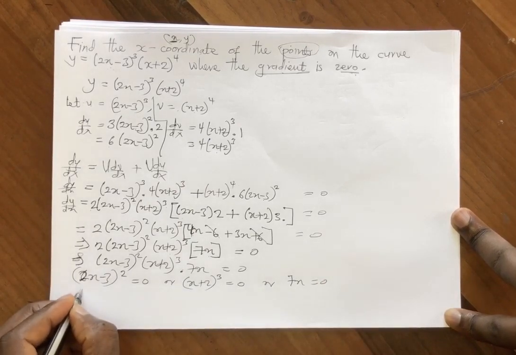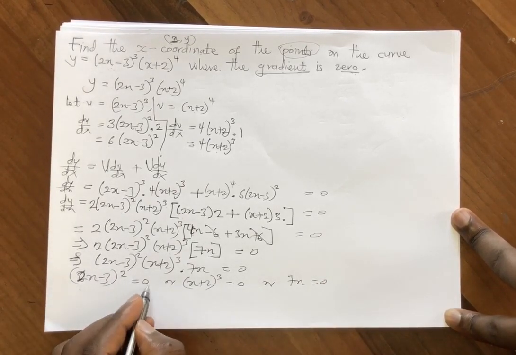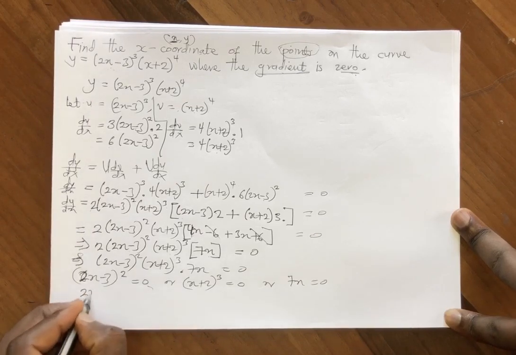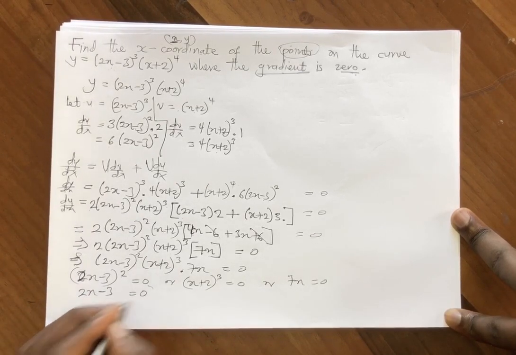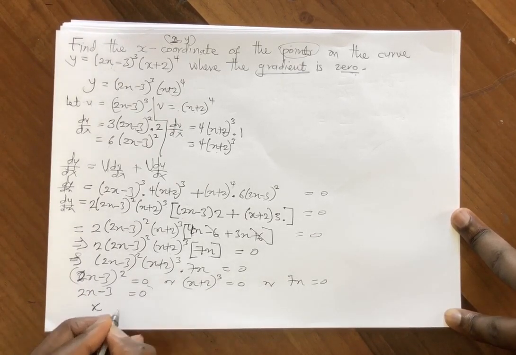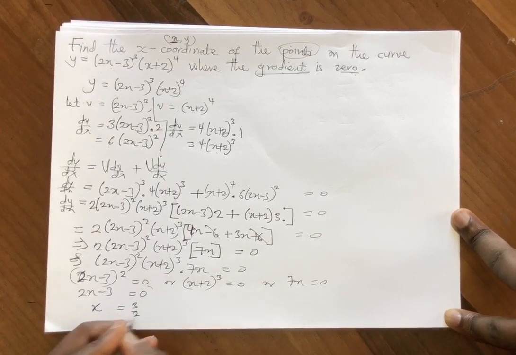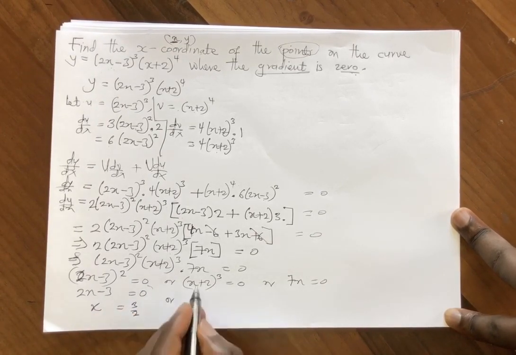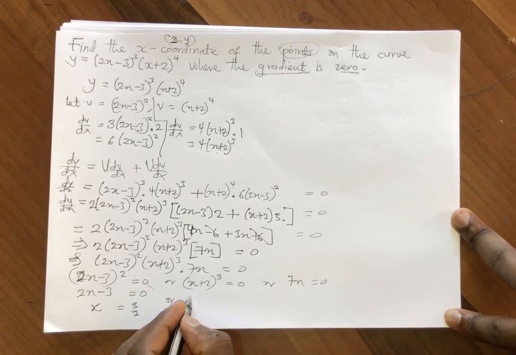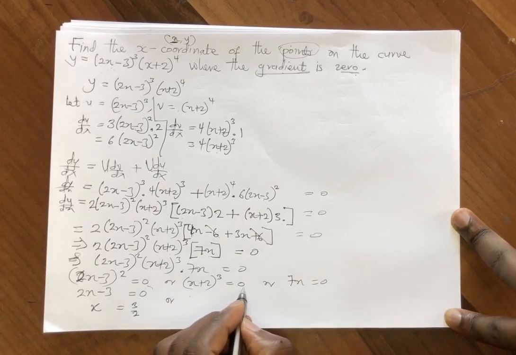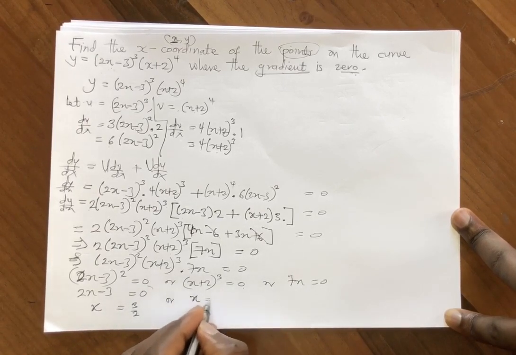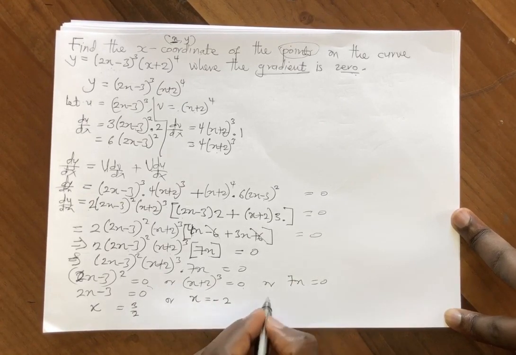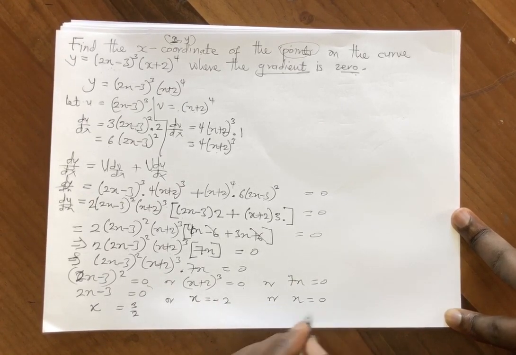So this will give us, you take the square root of 0, which is 0. So you have 2x - 3 = 0, all right? So x will be equal to 3/2, all right? Let's deal with this one. You take the cube root of 0, which is still 0. So x is equal to negative 2. Then x is equal to 0. That is when you divide through by 7.